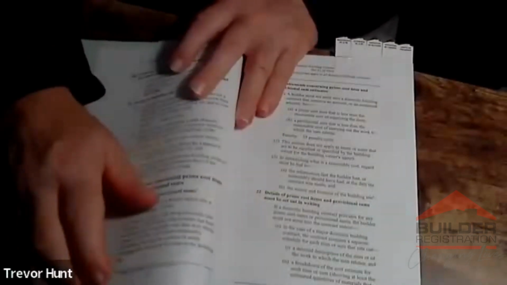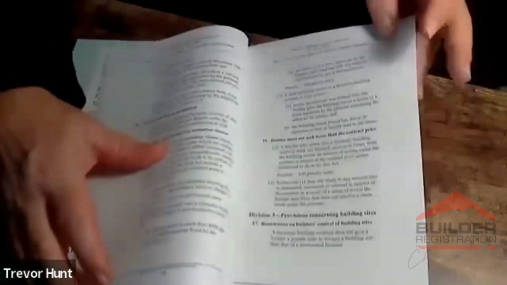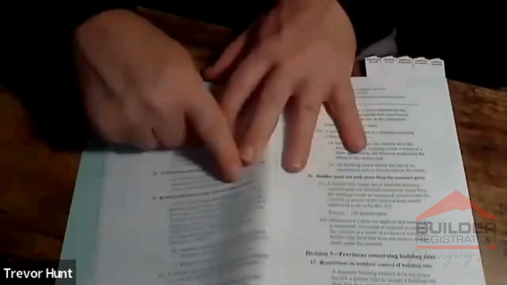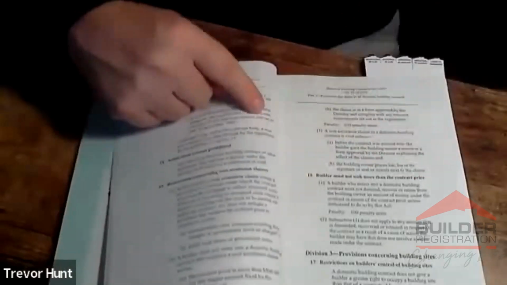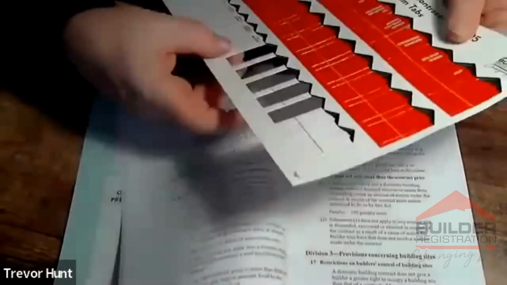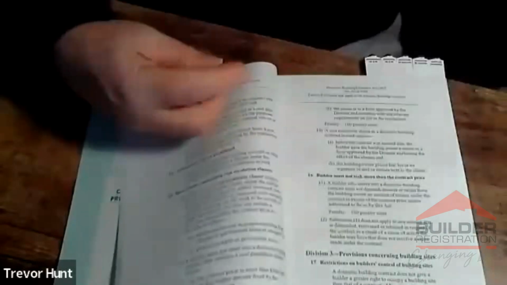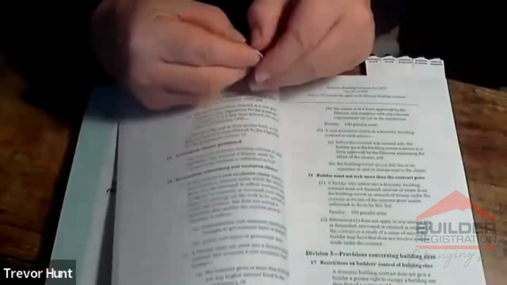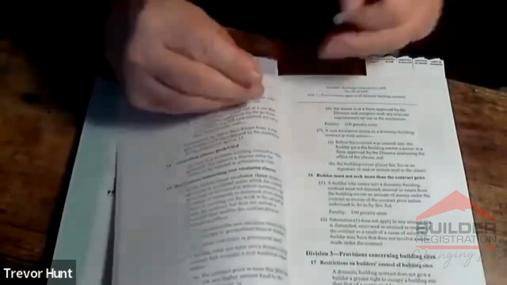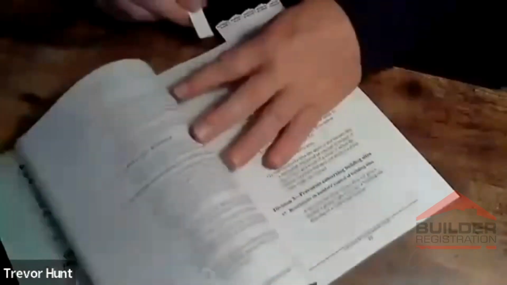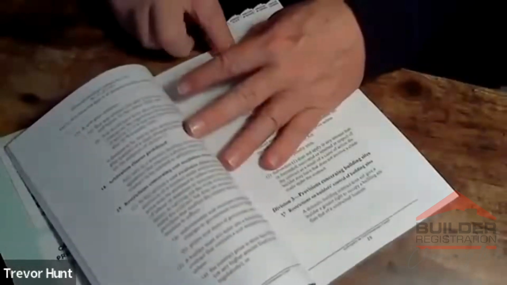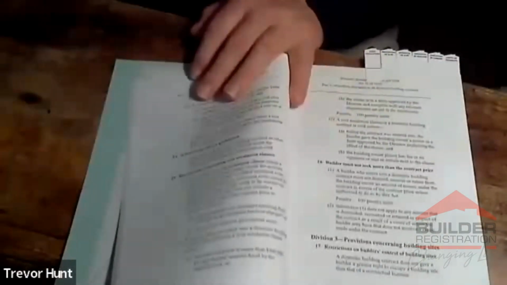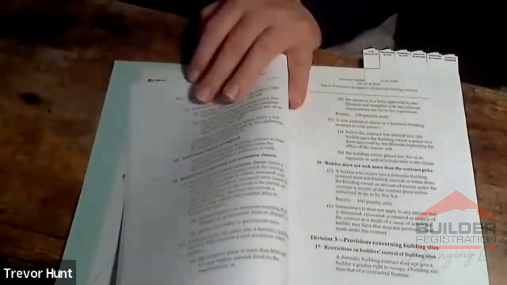Then we have our cost escalation, which is to do with section 15. Section 15 talks about restrictions on cost escalation clauses, which is running through here. So page 19, the cost escalation. Cost escalation, page 19, to do with section 15.